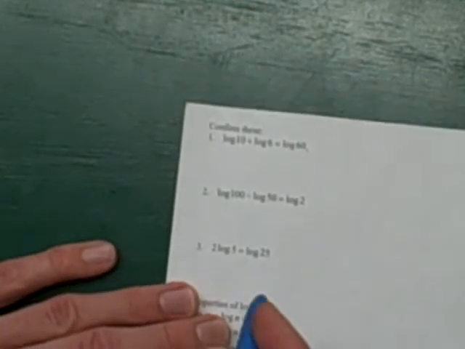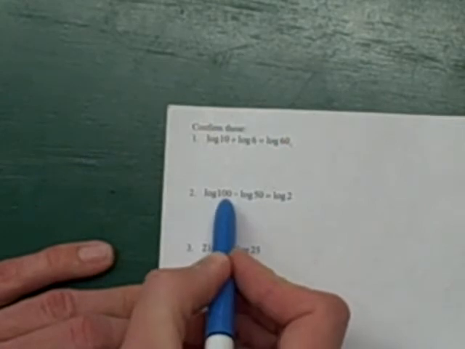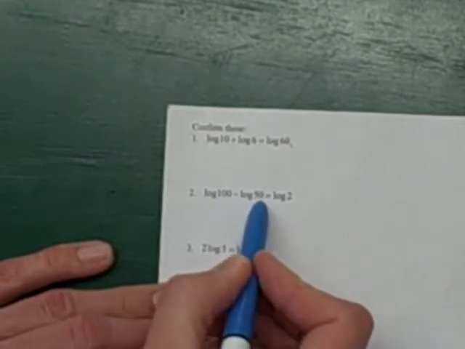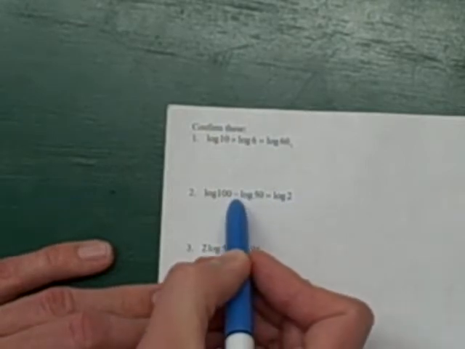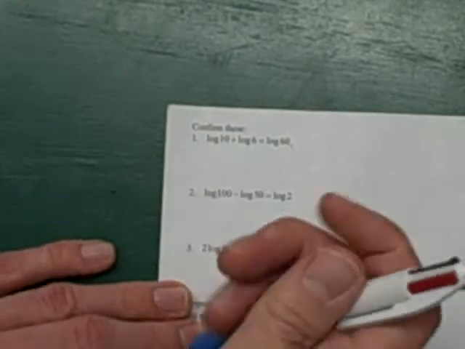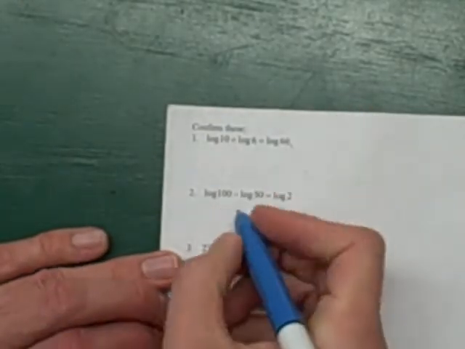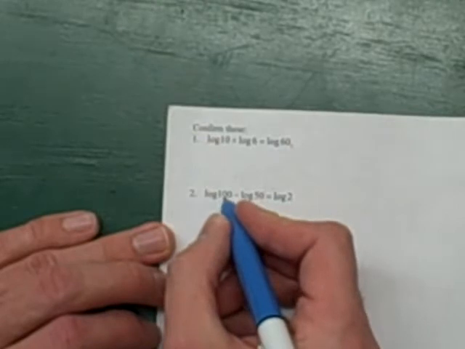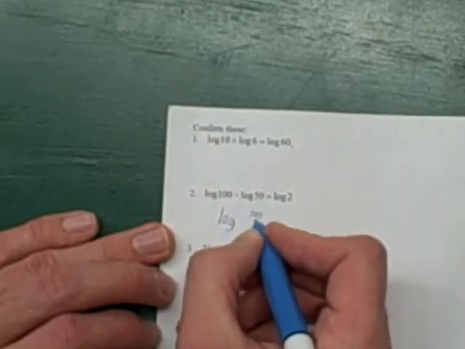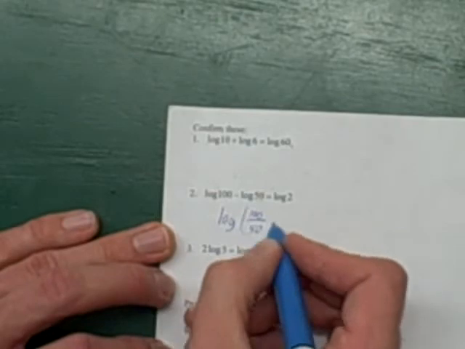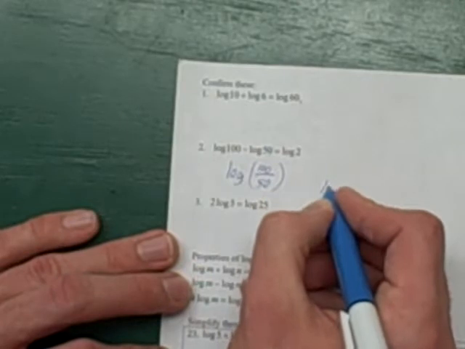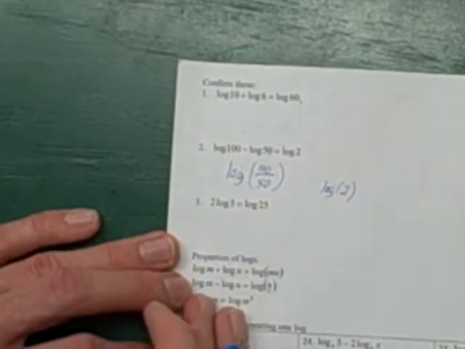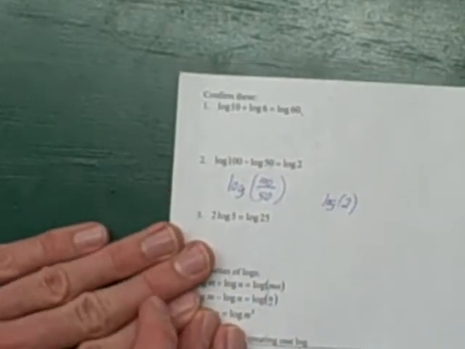You can probably tell where I'm going with this next, so I'm going to spare you the trouble. What is 100 divided by 50? I believe it's 2. That's wonderful. So when I'm subtracting, I will divide. So what I really could have written is this. Log of, let's just simplify the 100 and the 50. Log of 100 divided by 50. Well, 100 divided by 50, that's the same thing as 2. So it's really the log of 2. Same thing. I could have done the same thing up at the top.